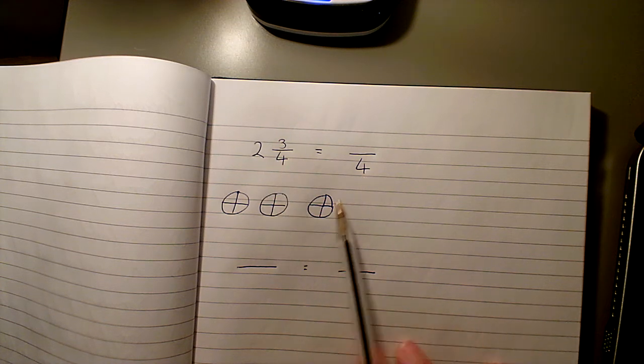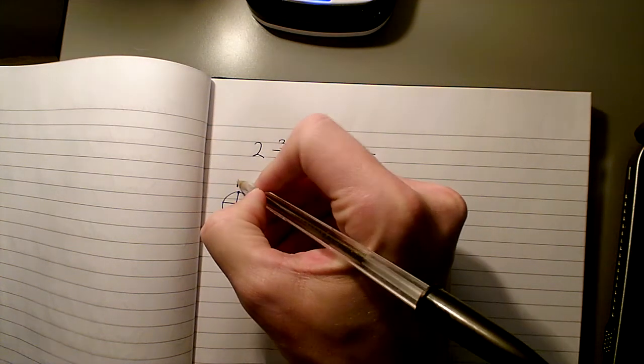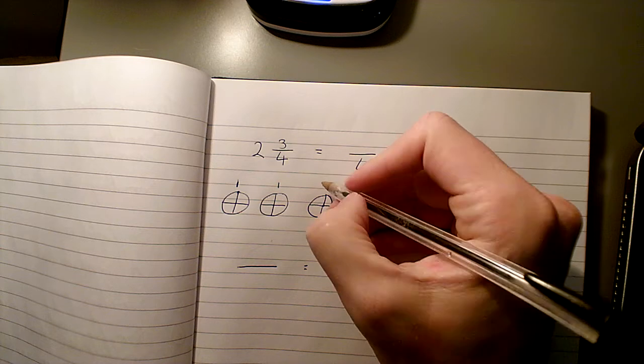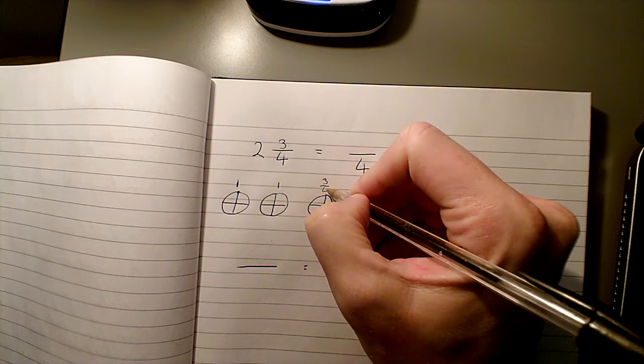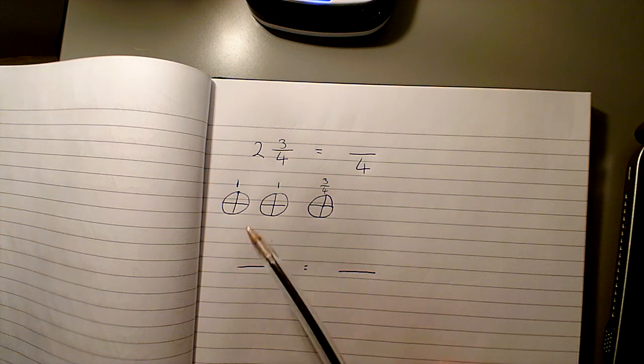We need to now figure out how many quarters that is in total. Okay. I've drawn a small diagram to show you what that can look like. So 2 wholes, well there's one whole and there is another whole. So those are our 2 wholes. And then this one over here is going to be our 3 quarters. Okay. So I've taken my 2 wholes and I've split them into quarters because that's what we're being asked to do. We're asked to count how many quarters there are.